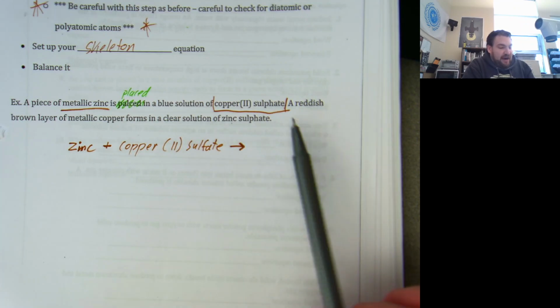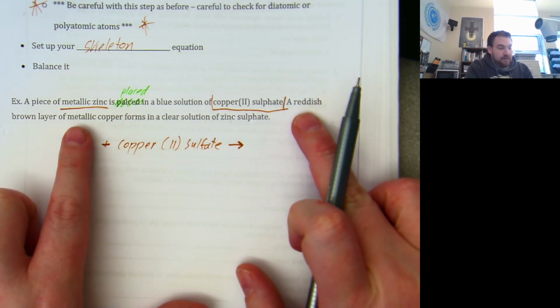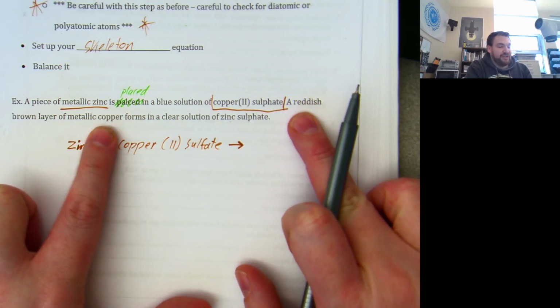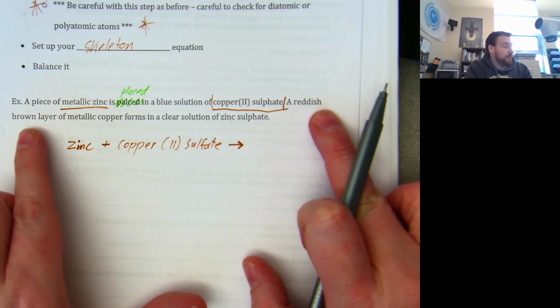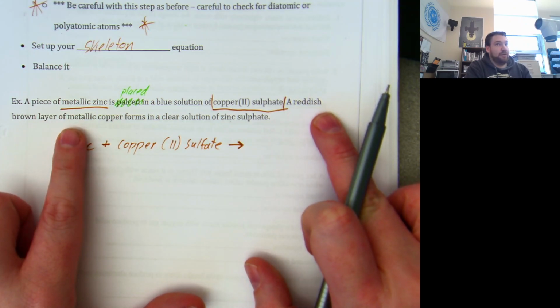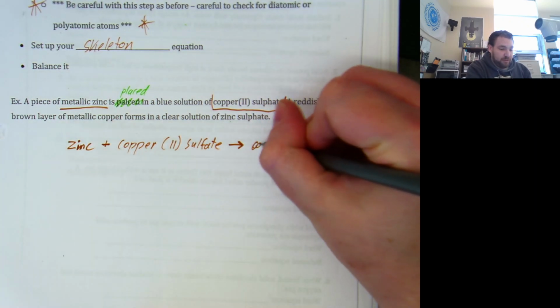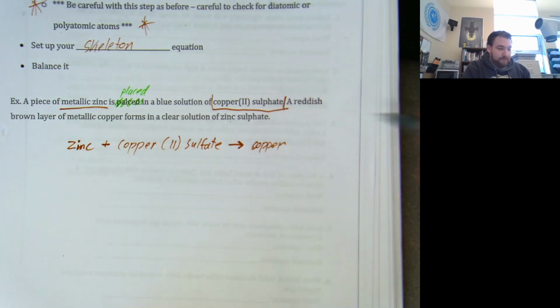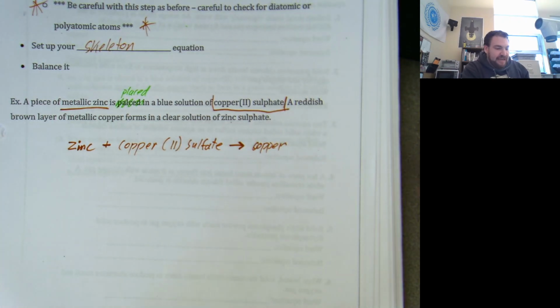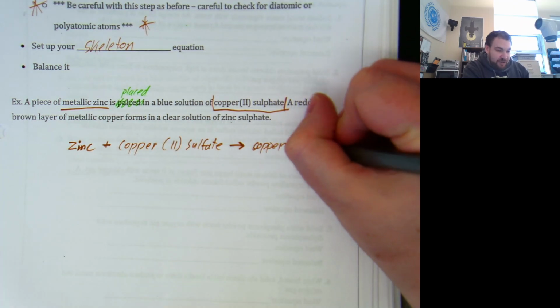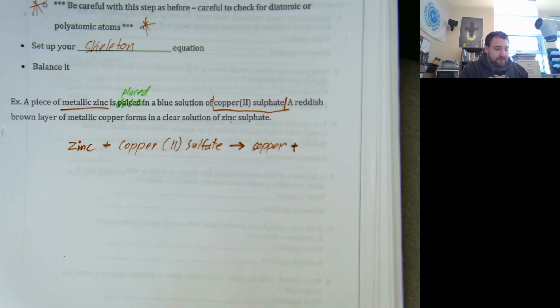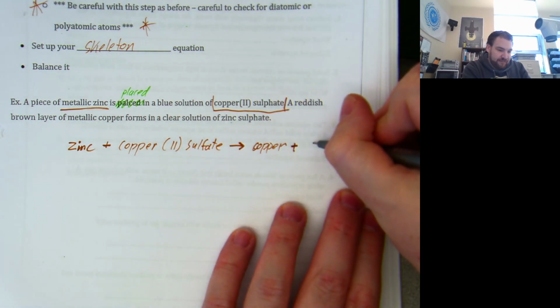The only thing there that we would include in the word equation is what? Do I need the fact that it's reddish and brown? No, it's just copper, which forms in a clear solution of, so something separate, the zinc sulfate.